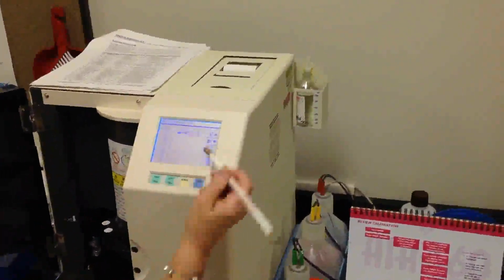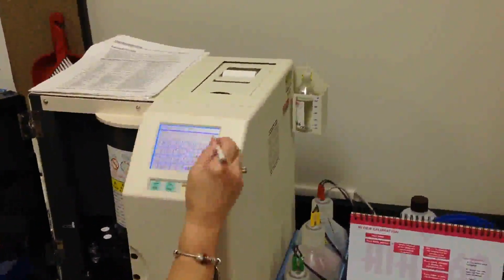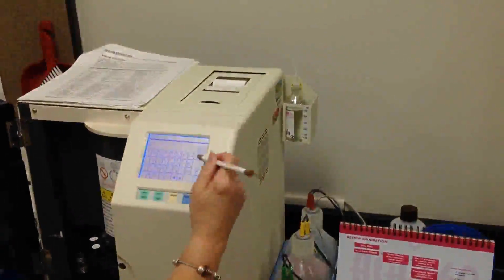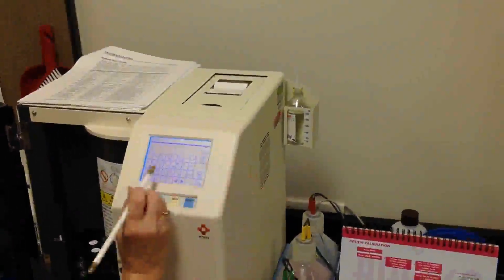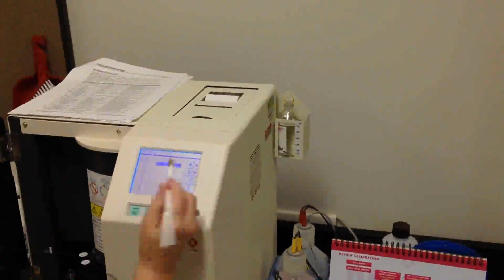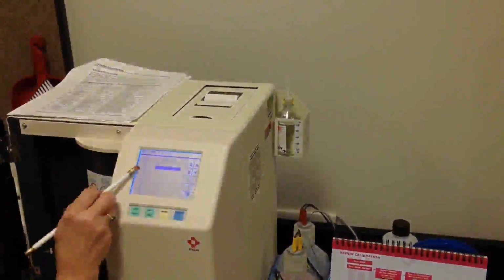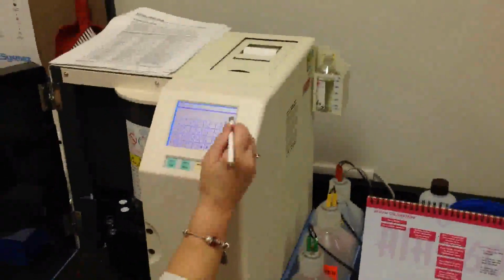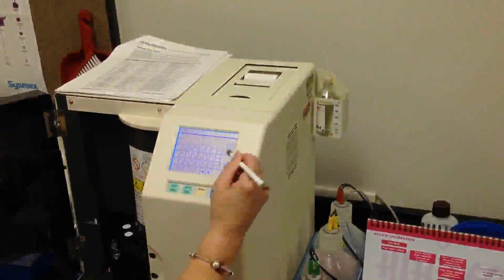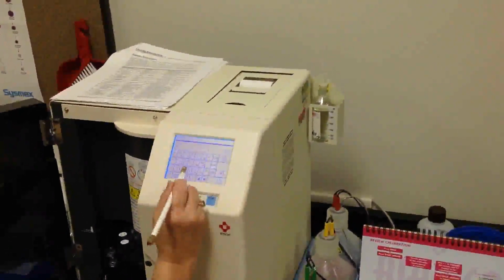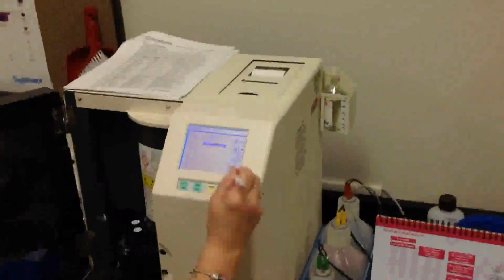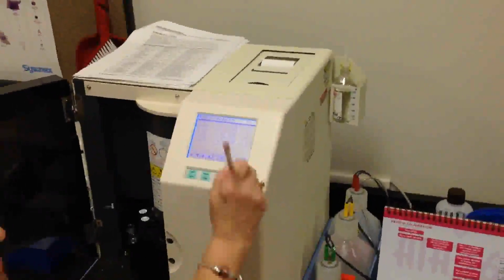modify, ABC, Q, C, go to mode numbers, 1, QC1, okay, and drop down to the next sample position, modify, I want the alphabet, Q, C, modify to numbers, 3, okay, exit, and I'm ready to start.